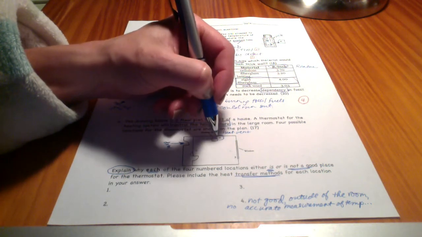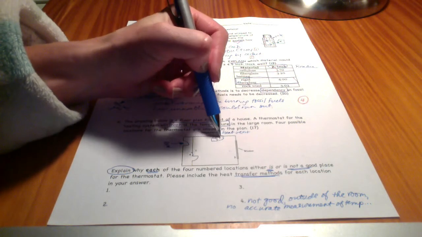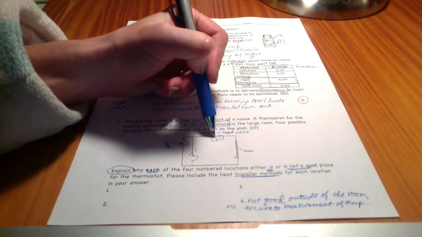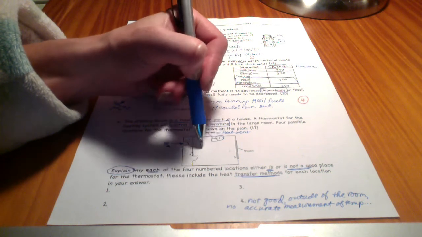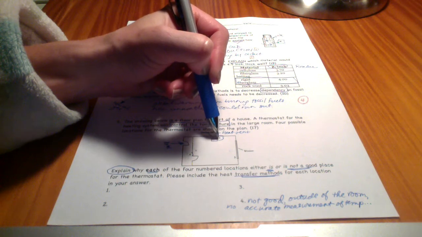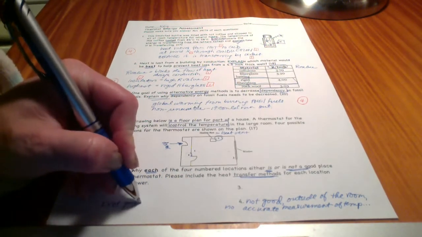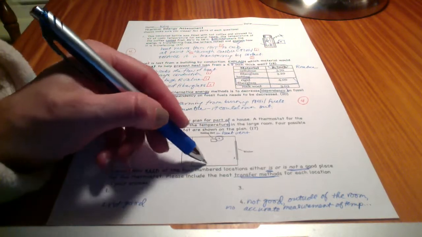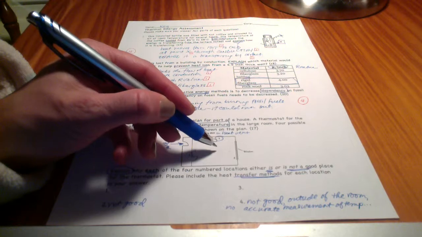2 is right next to the heating duct, which means that all of the heat is blowing directly on it. So as soon as this turns on, it probably turns itself off before the heat has the opportunity to convect through the rest of the room and heat up the room. So this means that putting it here is not a good location either, because the convection isn't going to heat the entire room. It's just going to blow on this and then immediately turn off the heat.